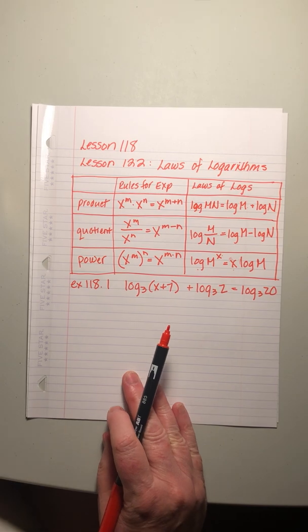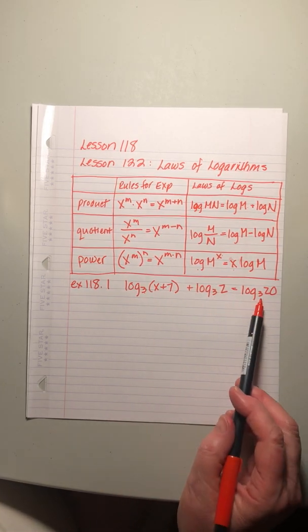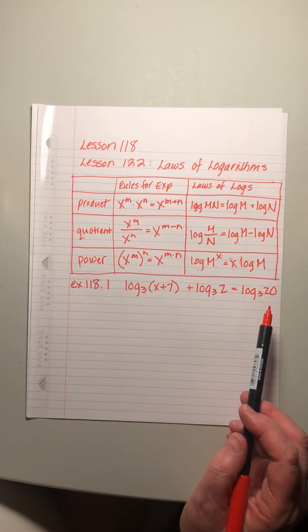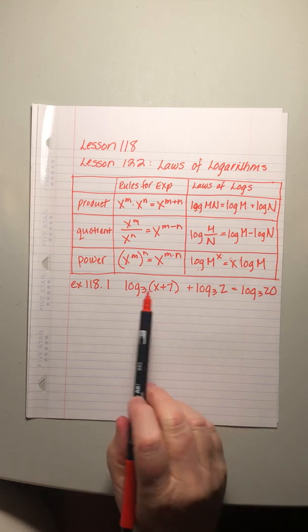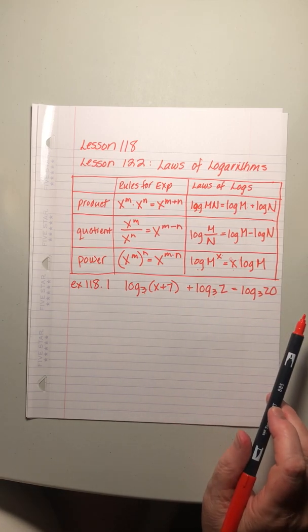So here, in this first example, John's showing us it's base 3. Don't let that freak you out, like, because you're like, base 3, I don't have that on my calculator, and what does that even mean, and I don't know how to do it. Don't worry about it. As long as they match, that's what's important for us.